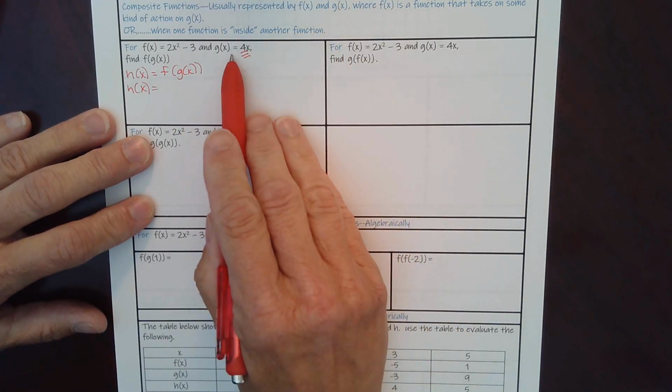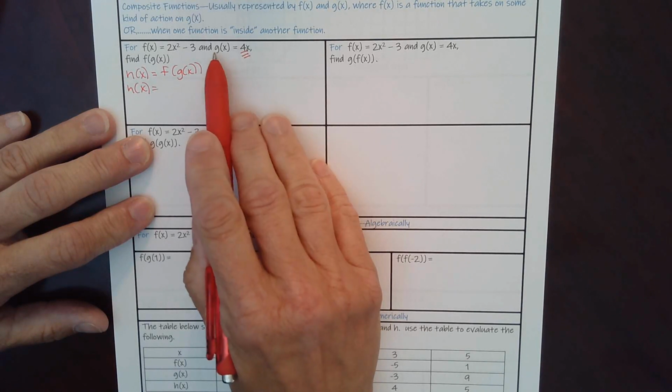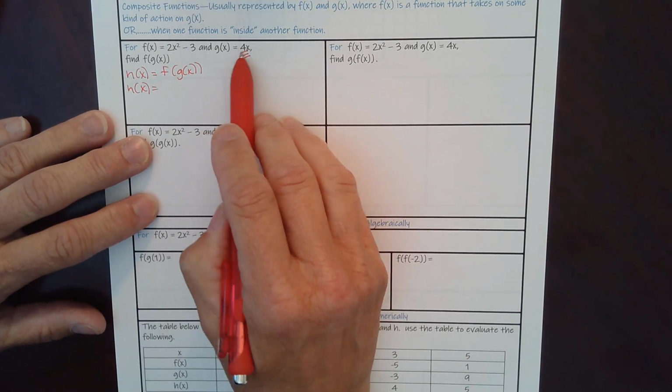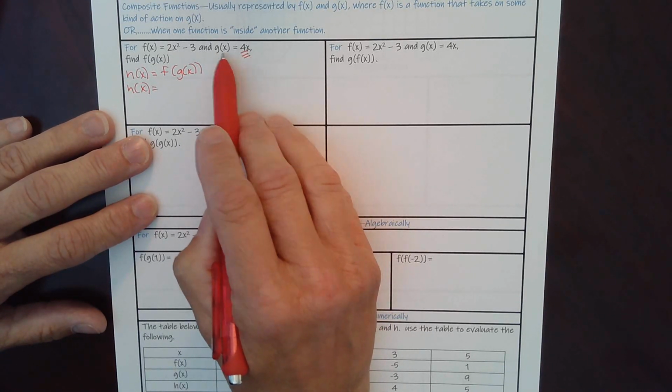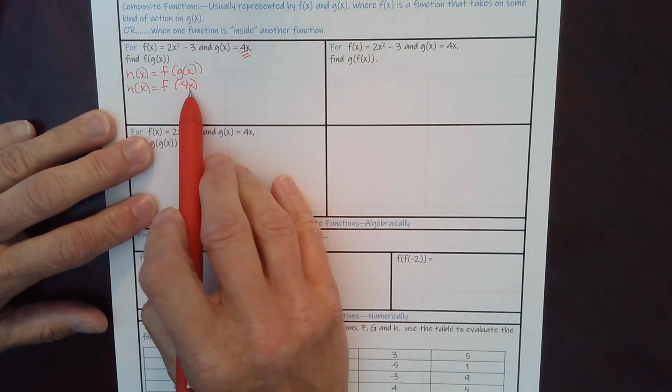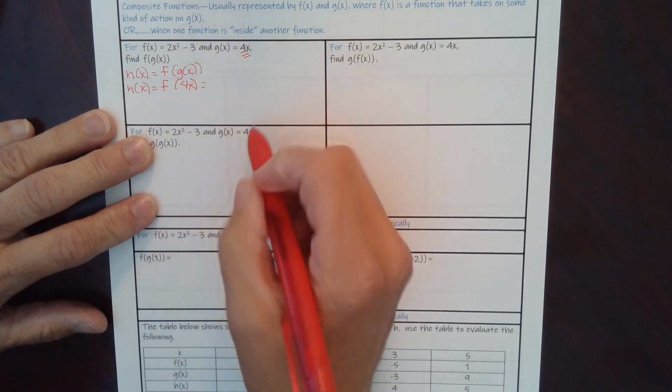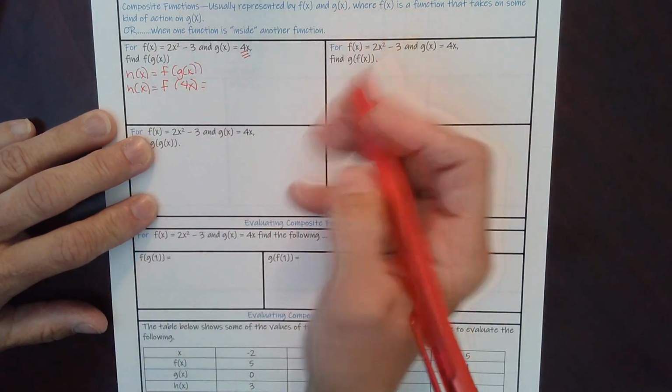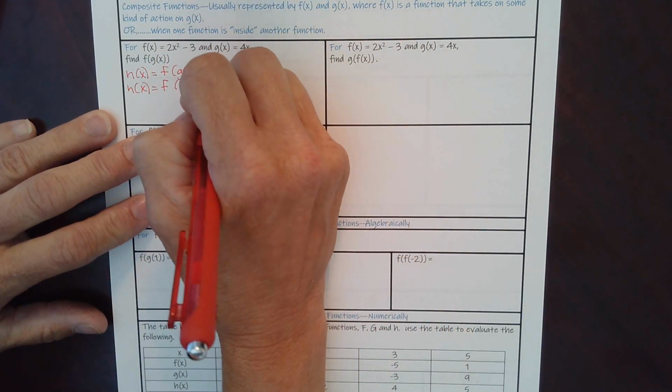Okay, so that means that we're going to take g of x, which is defined as 4x. Remember, when two things are equal, they are the same. So since 4x is the same as g of x, we're going to take g of x, which is 4x, and put it into f. Okay, well, let's talk about what f is defined as.